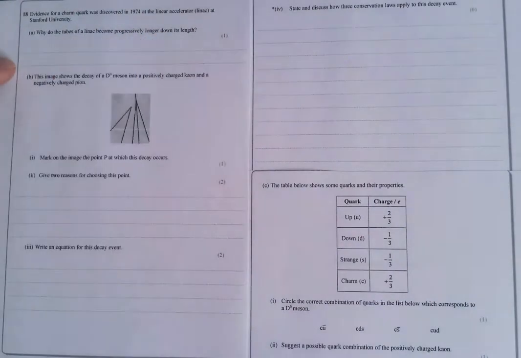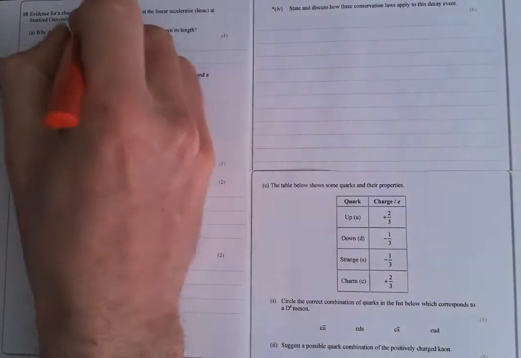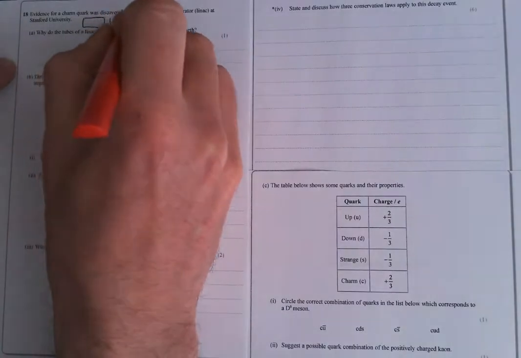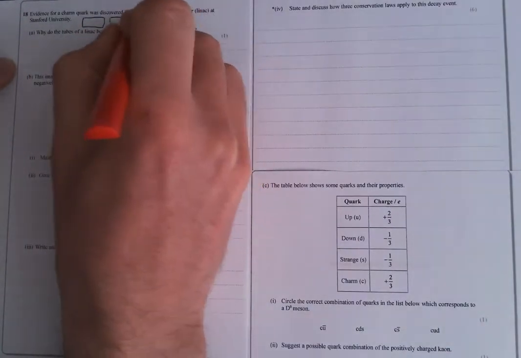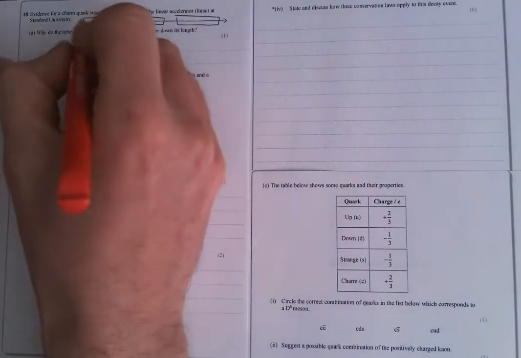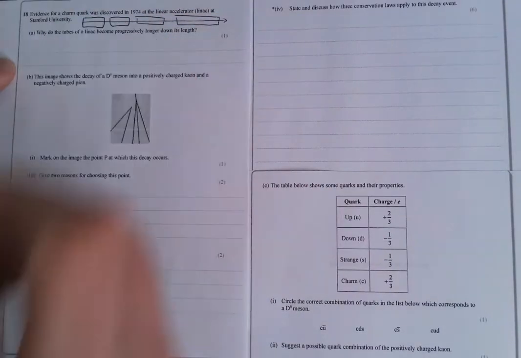Now you probably wouldn't get this on AQA because we don't really talk about linear accelerators, but it's a simple idea that you have tubes that a particle will travel down. They get longer and longer as the particle gets faster and faster. What is it that accelerates a particle in these tubes?